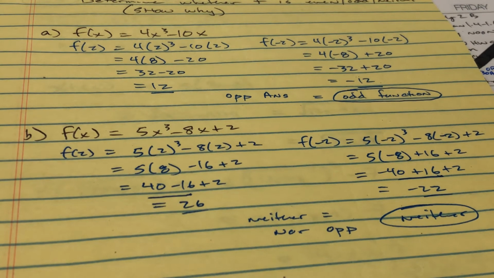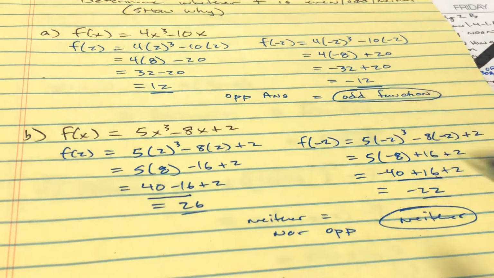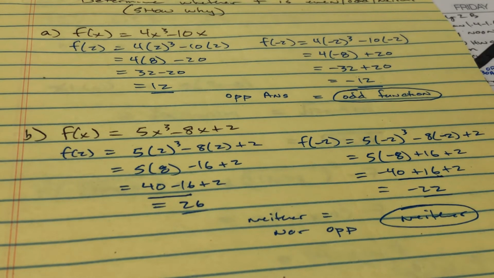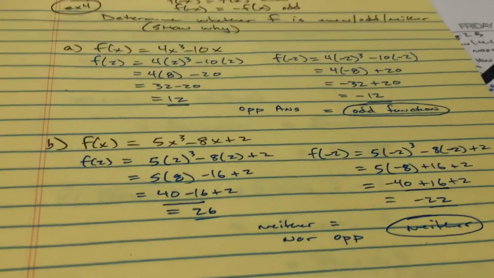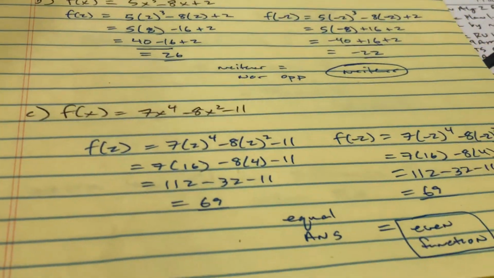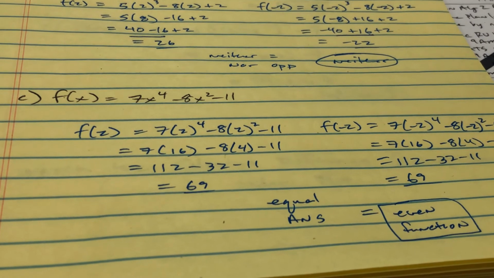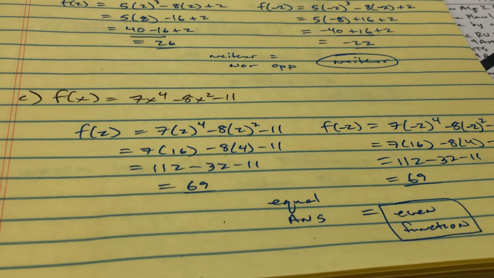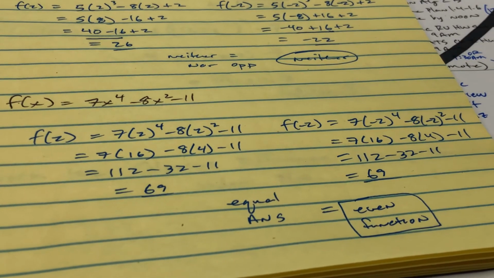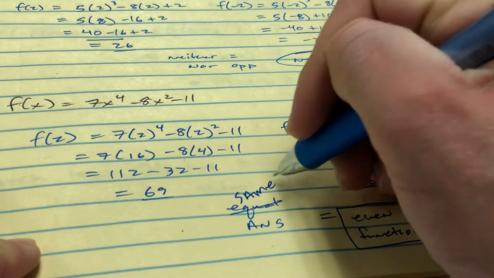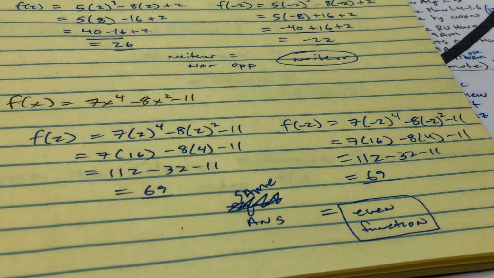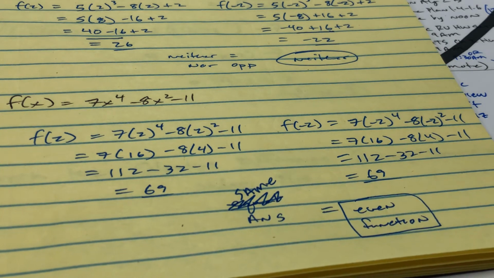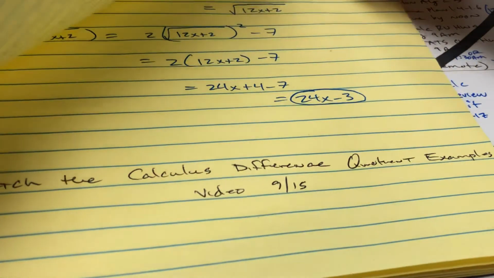All right, in the ones I'm going to give you, look for the constant. A constant is going to make it neither if you have it with odd exponents. Now, does the constant affect an even function? Look at that. To the fourth and the second power, those are even. Plug 2 in for x. Plug negative 2 in for x. I get the same answer. Because you get the same answer, you have an even function.